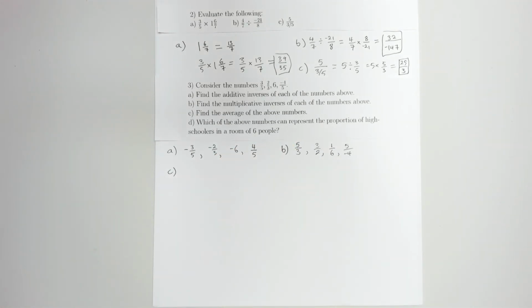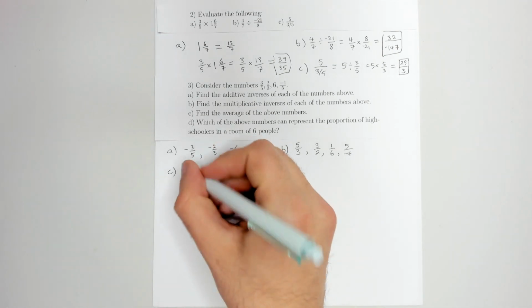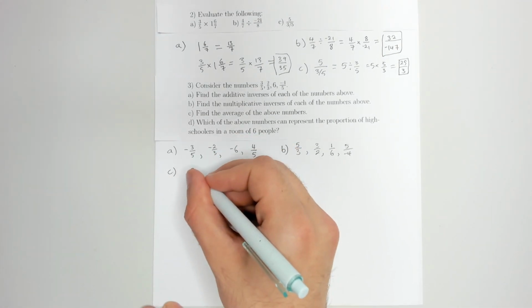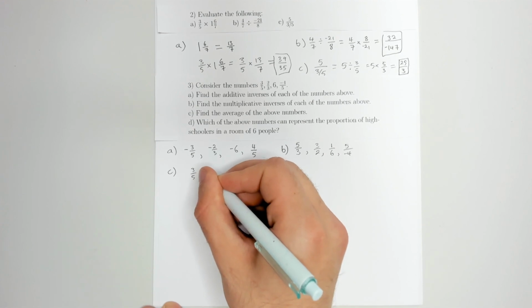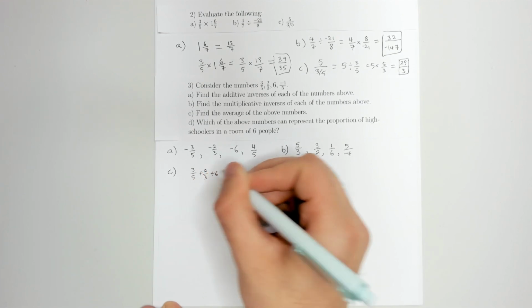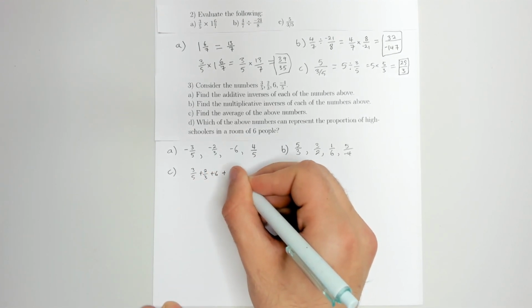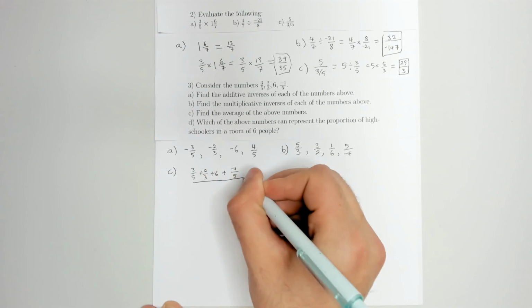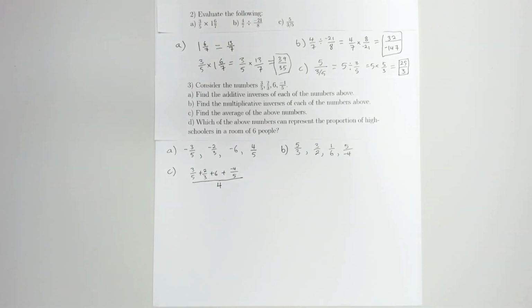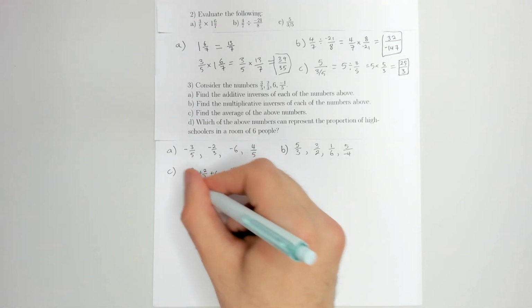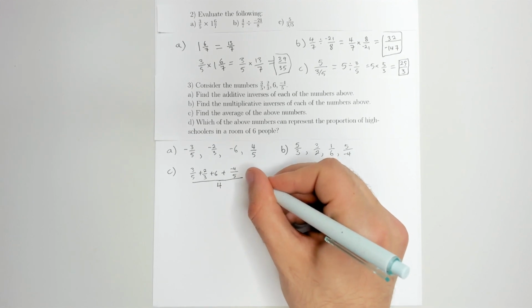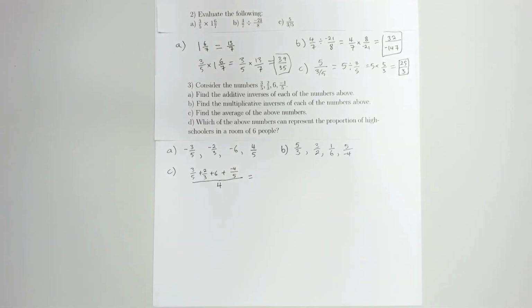So to find the average, that requires us to add up all the numbers and divide by the amount we have. So that's going to essentially mean we have to do 3/5 plus 2/3 plus 6 plus -4/5, and then divide all of that by 4 because we have 4 numbers, right? So let's start with the sum on top, and it'll probably be easiest if we make a common denominator, which in this case should be 15.